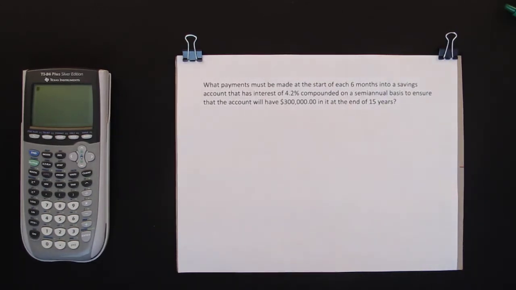What payments must be made at the start of each 6-month period into a savings account that has interest of 4.2% compounded on a semi-annual basis to ensure that the account will have $300,000 in it at the end of 15 years?